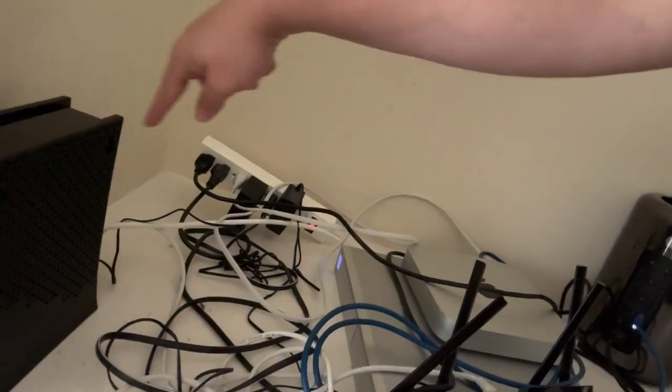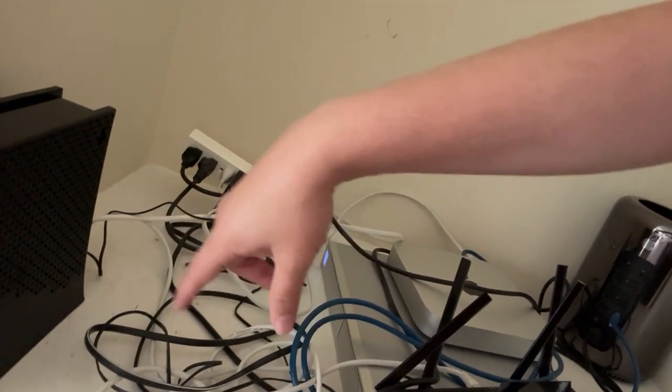It is passing the IP address for my network, the public IP, to this firewall, which I'll get to in a second. This TP-Link wireless router is connecting all the devices wirelessly in the house. But this Dream Machine is a little bit different than what you would typically see in a home network.